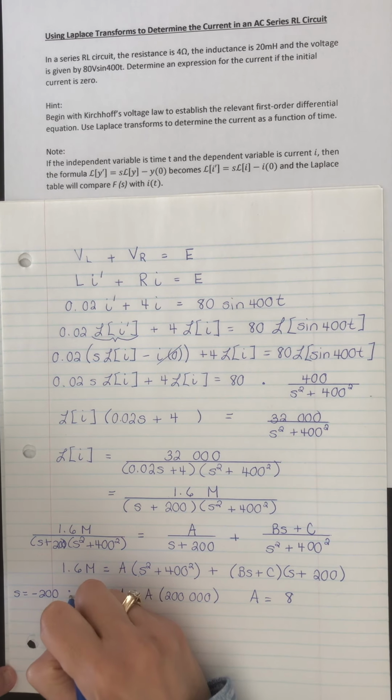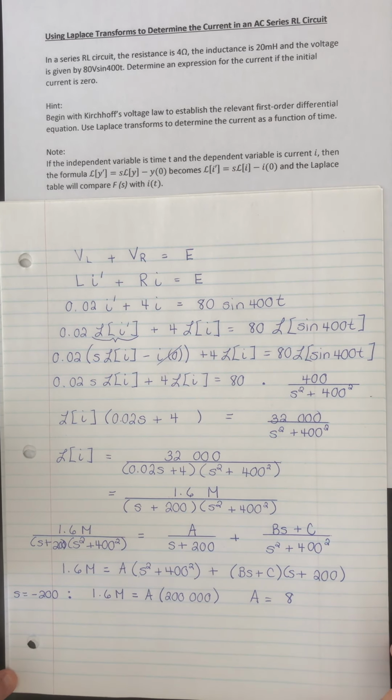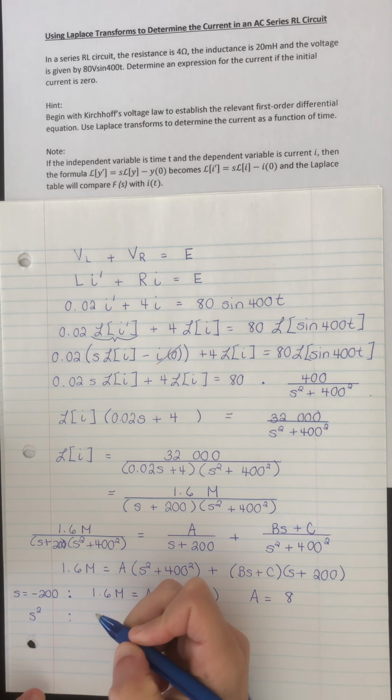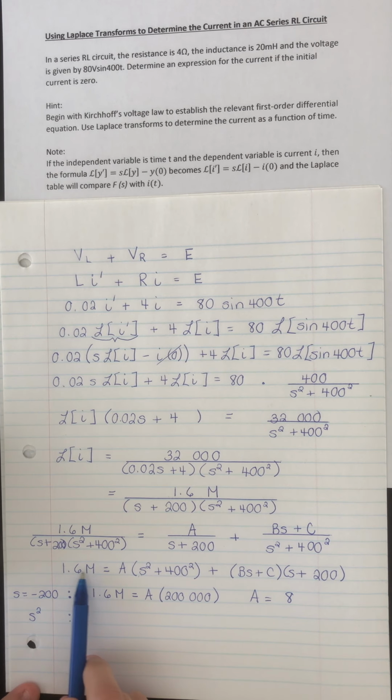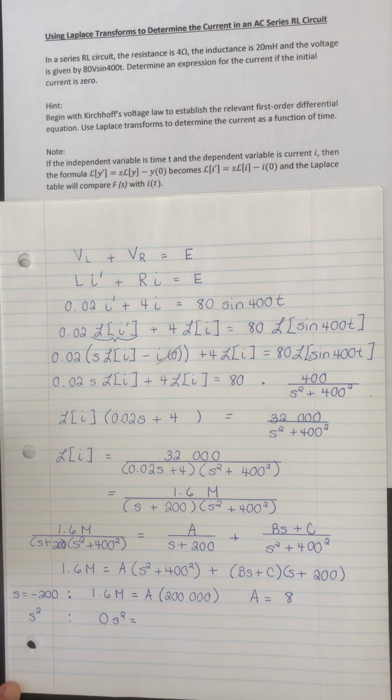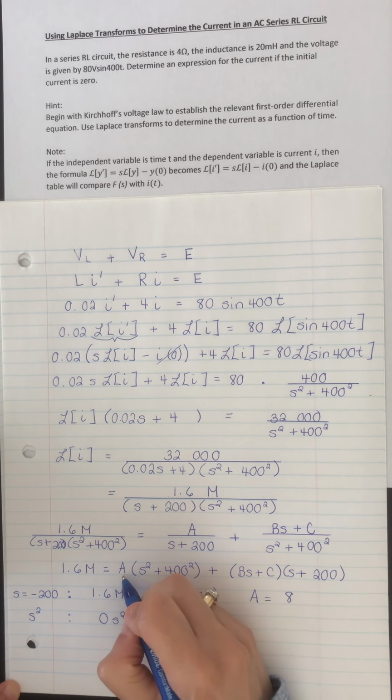So it's too early to substitute an arbitrary s value. So we have to use coefficients, and often using the highest coefficient will work. So here that would be the coefficient of s squared. There is no s squared term on the left side, so we write 0s squared equals, where are the squared terms on the right side?